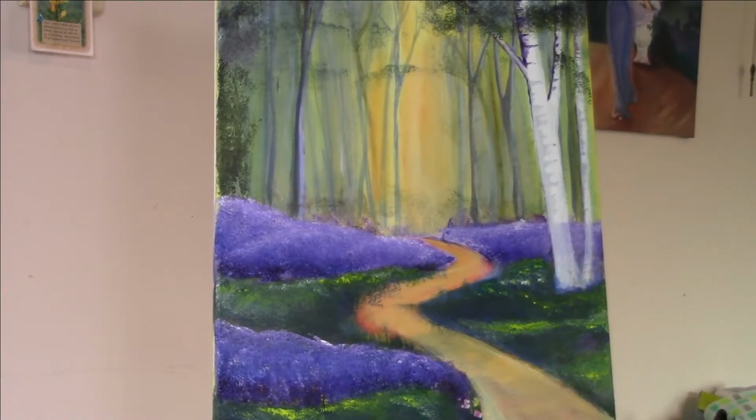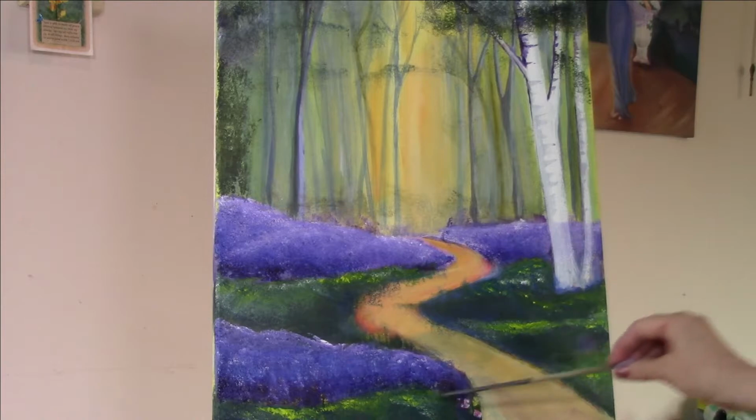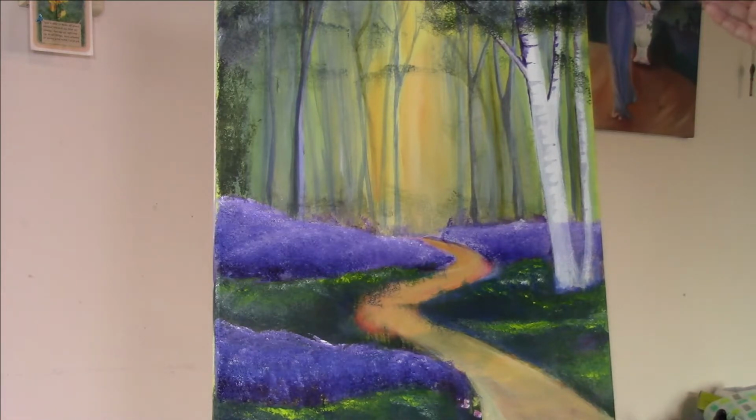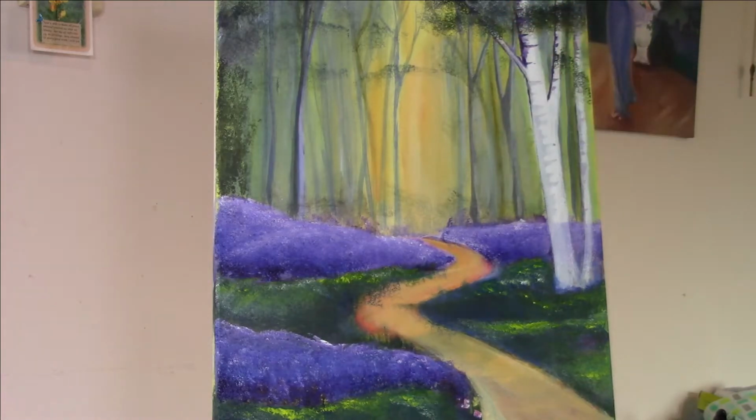Alright, so as you can see, I used the sponge to develop this area, the grassy areas, as well as the flowers in the foreground. I am going to be showing you now how to just bring some of the light. We have a light source coming from the right hand side, so how to highlight your trees that are a little bit more in the foreground.